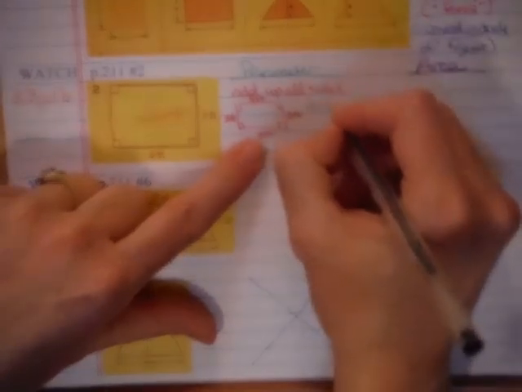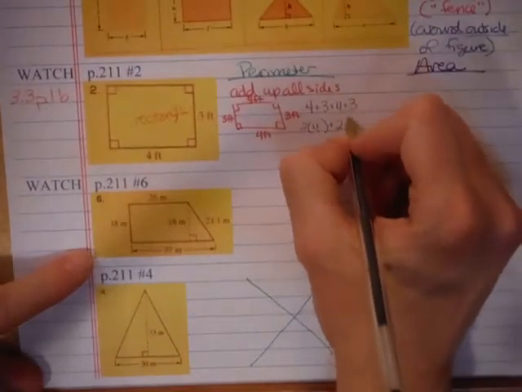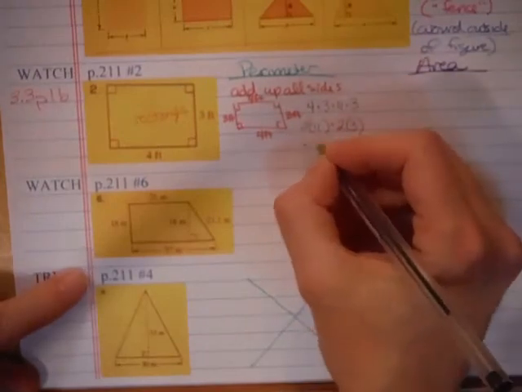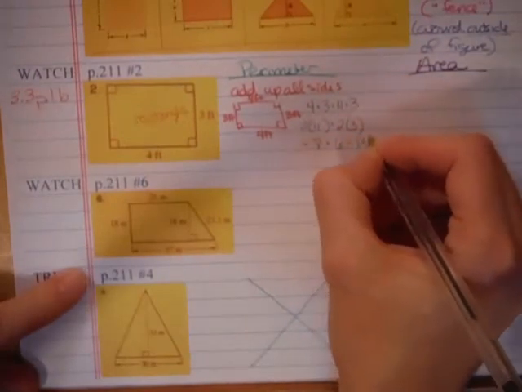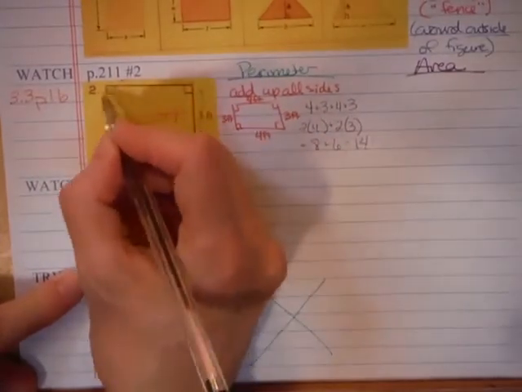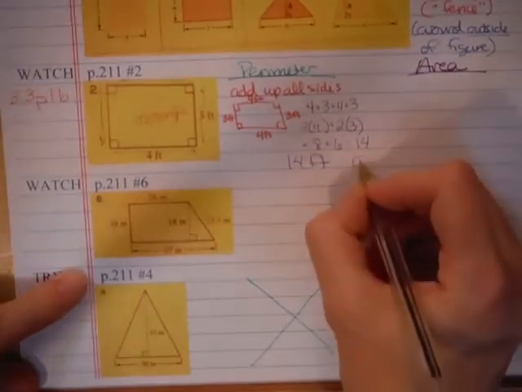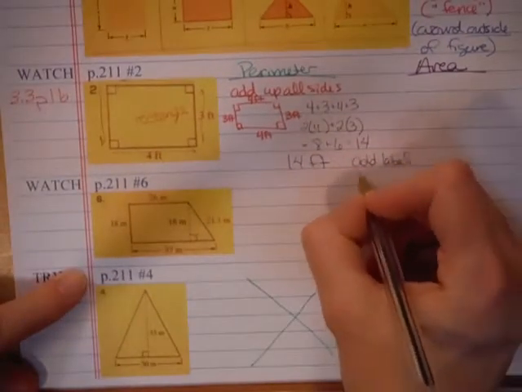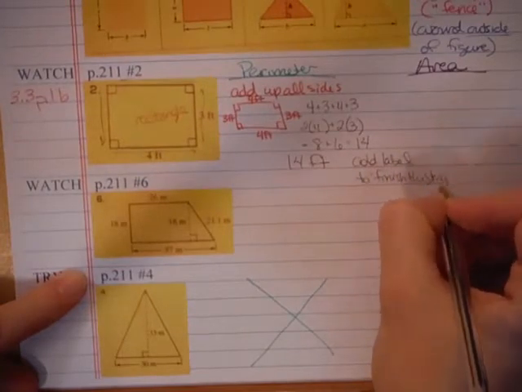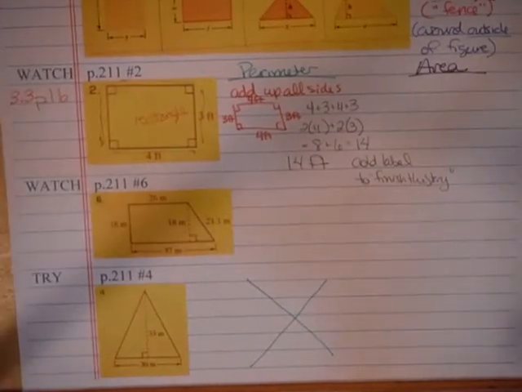I do 4 plus 3 plus 4 plus 3, or if you want to think of that as 2 of the 4s plus 2 of the 3s, if you want to use the book formula that's up at the top of the page. Either way, you should get 8 plus 6 or 14. And because perimeter measures a length, a distance around, it's just going to be in regular feet. Okay, you always want to add the label to finish the story. And hopefully you got good practice with that as you were doing your other word problems leading up to this section. Let's do the area now.